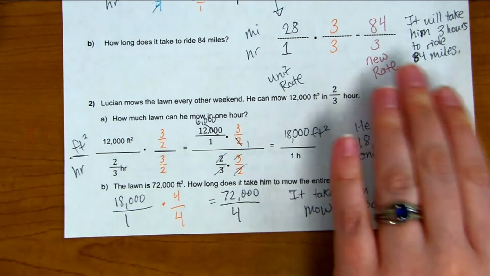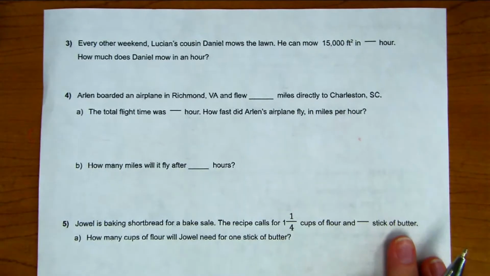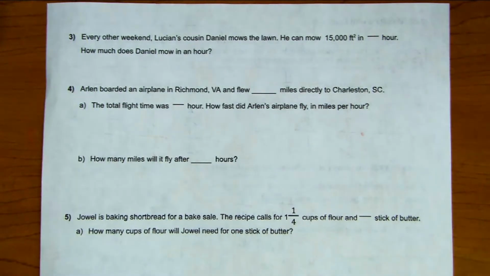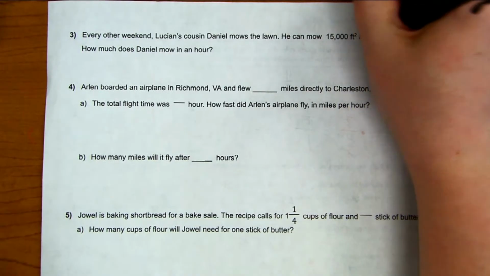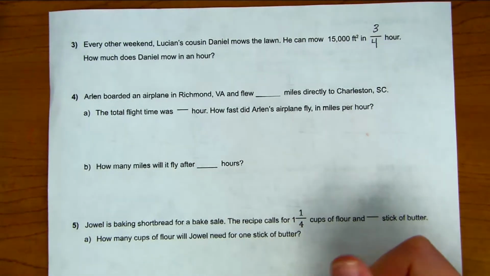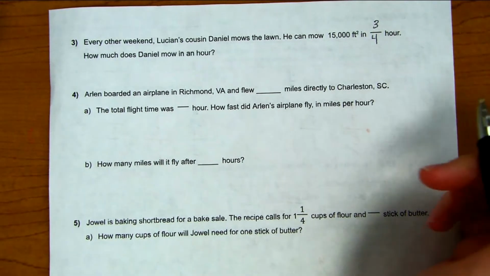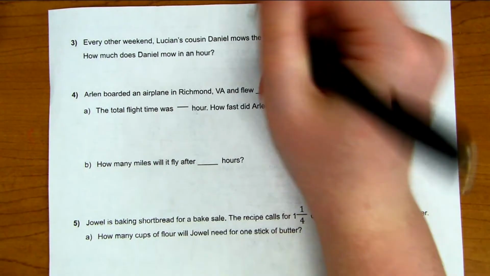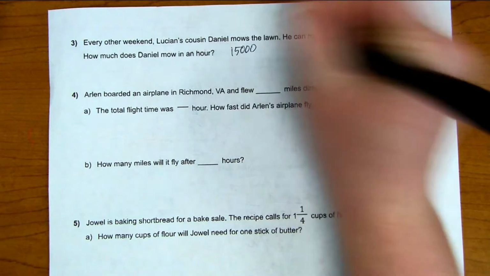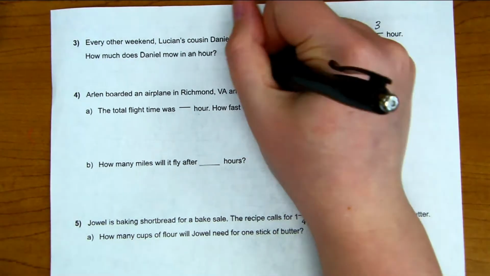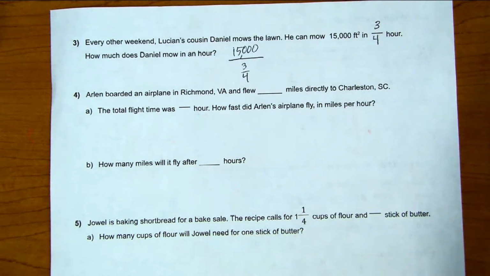Now on the back, we are trying to compare Lucian with his cousin Daniel. So sometimes Daniel mows the lawn. He can mow 15,000 square feet in 3/4 of an hour. So if we want to find his rate, how much he can mow in 1 hour, we can set this up as how much he mows, 15,000 square feet, over the amount of time it takes, 3/4 of an hour.